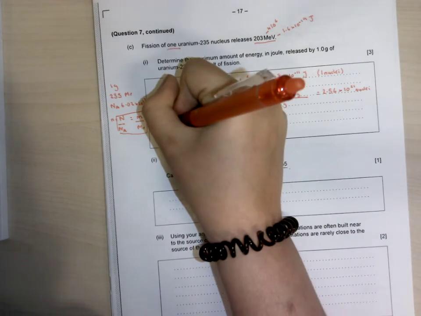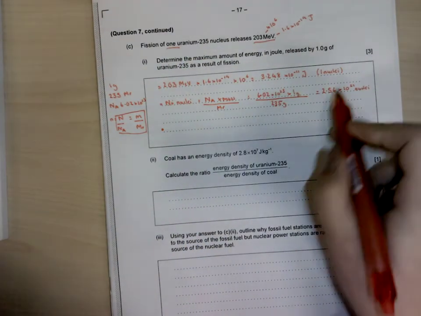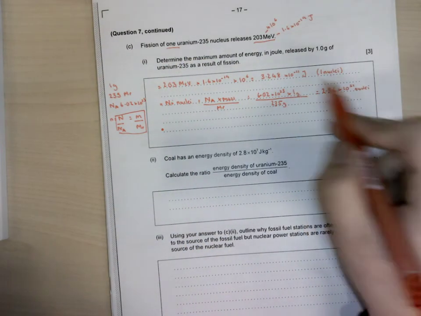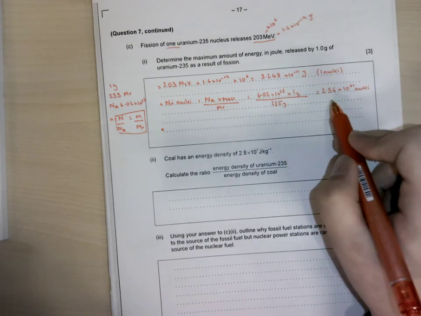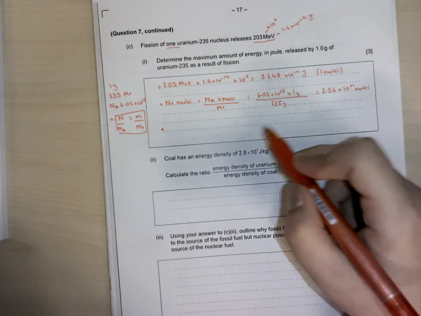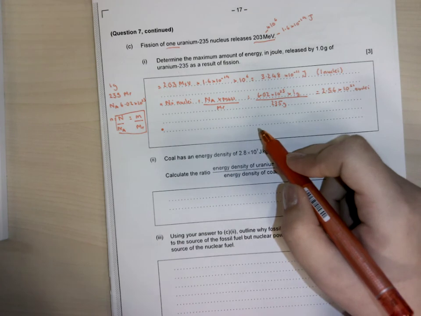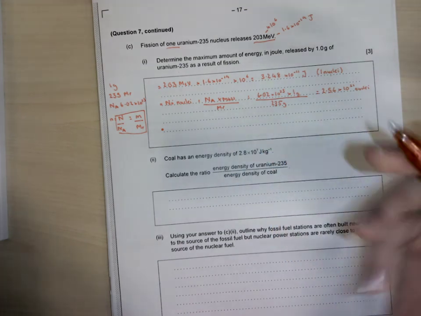The third mark is by multiplying these two values together. I know how much energy I get for one nuclei, and I now know approximately how many nuclei I have. So my final mark is working out how much in total the energy would be.